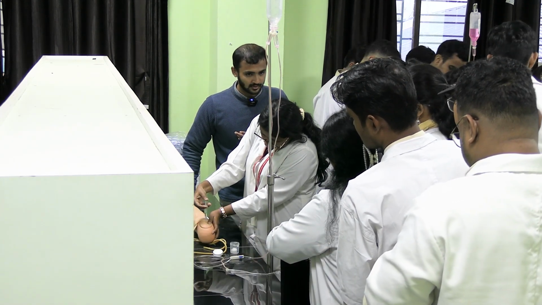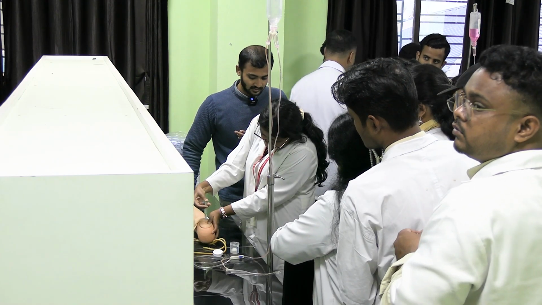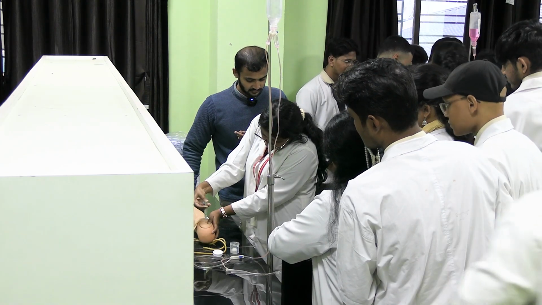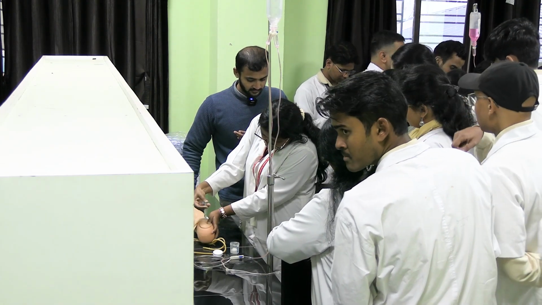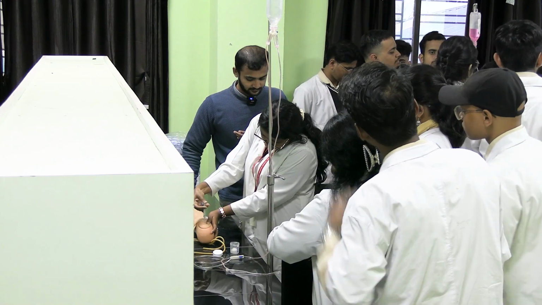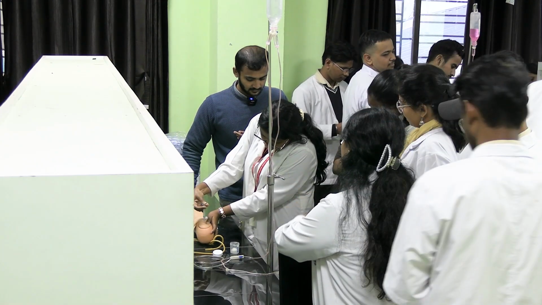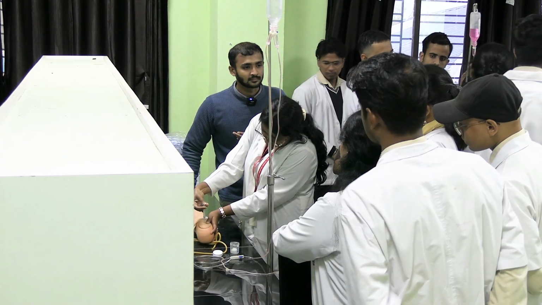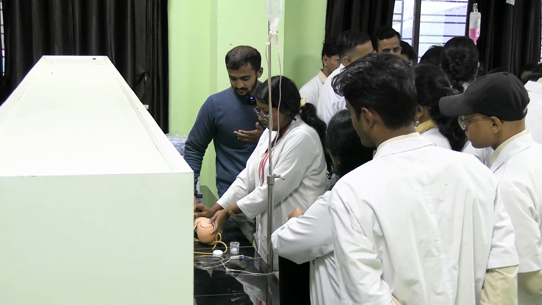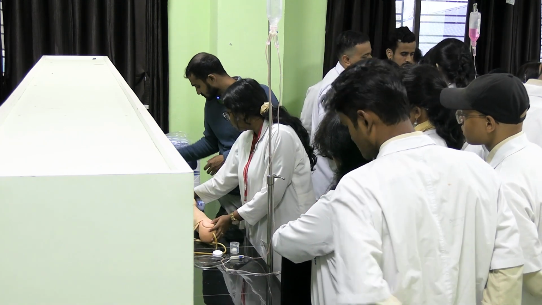You have to be slow. 30 seconds to 2 minutes. Very slowly you have to introduce it. Then release the stretch. Then apply a cotton or gauze.